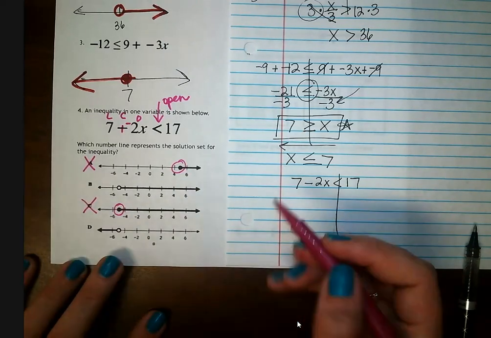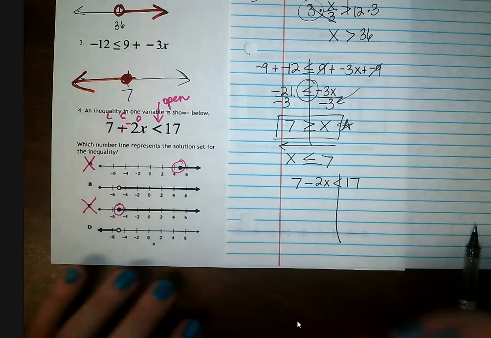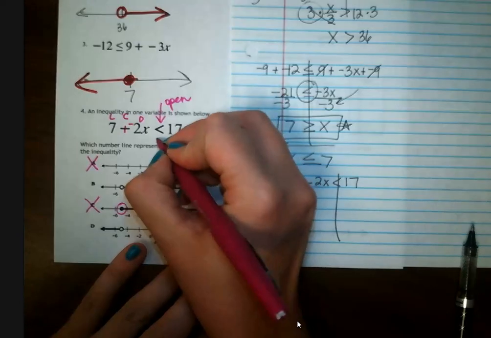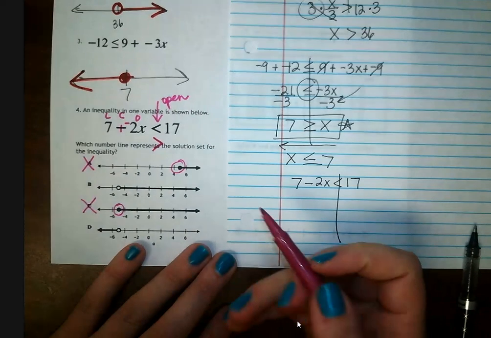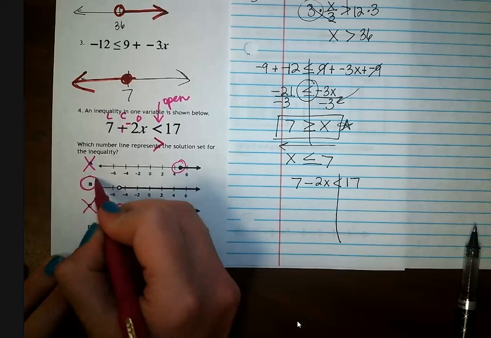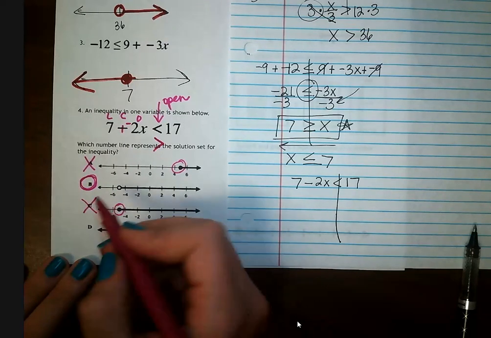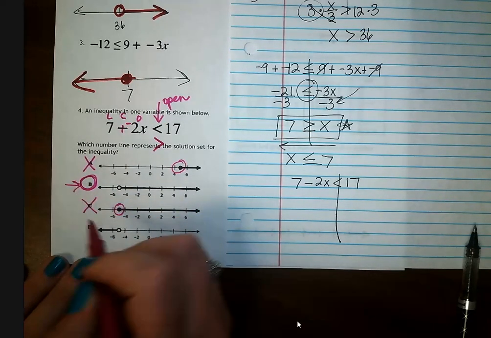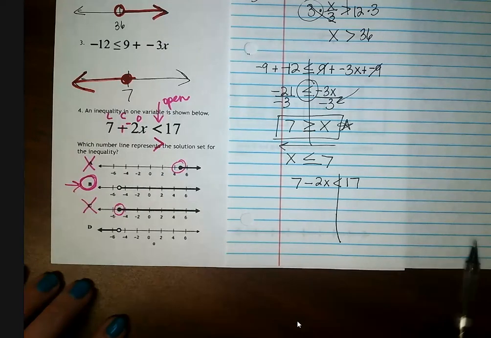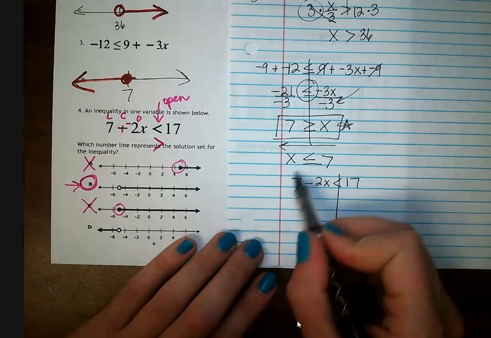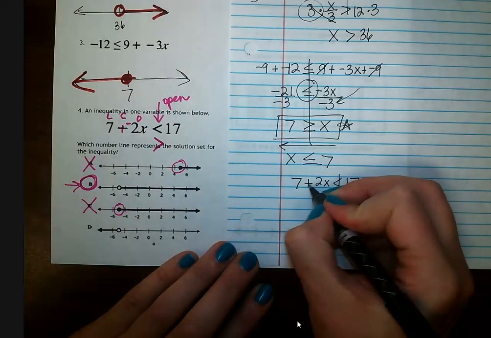And if I know that my sign is going to go from less than to greater than, the only one that's greater than with an open circle is B. I'm not telling you to stop and not solve the problem, but if we're being problem solvers, we should already know what our answer should be. So let's prove it. So we're going to do LCO.